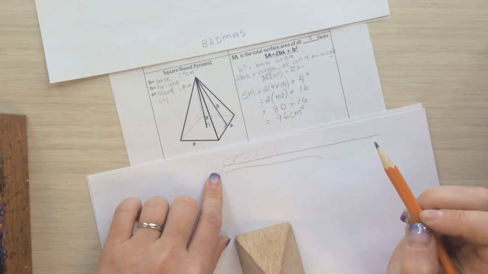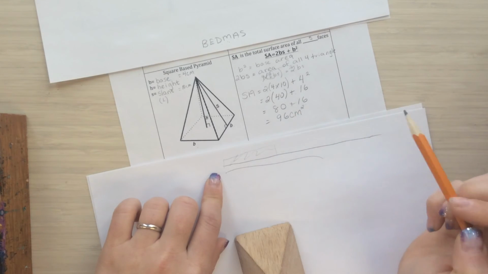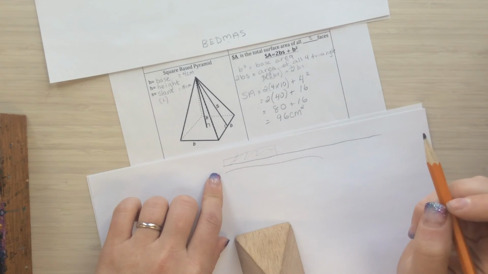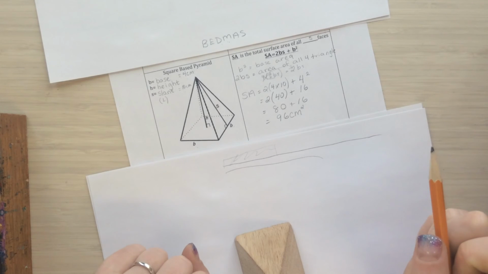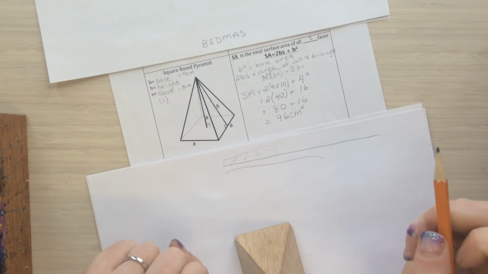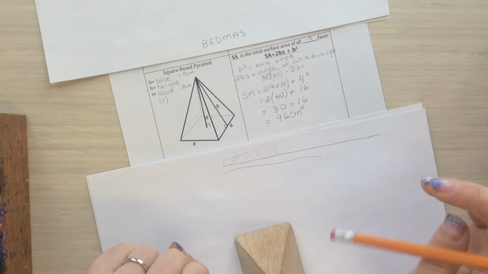Okay? If you have any questions on that, you can review this, do it again, or you can come and find me and I can help you out with it again. If you think you got it, you can head on over to Mathletics and get your surface area for the square base pyramid assignment completed.